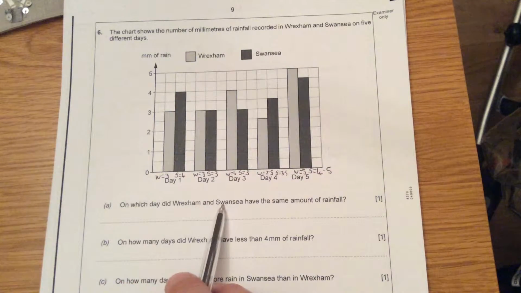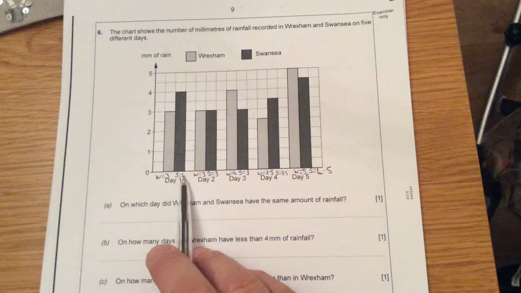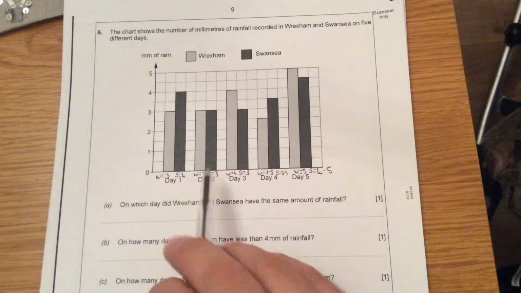On which day did Wrexham and Swansea have the same amount of rainfall? So the day where the bars are equal is day 2.